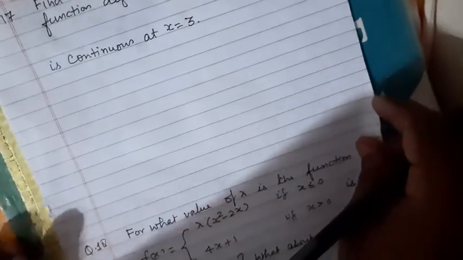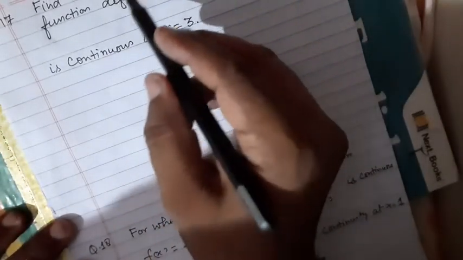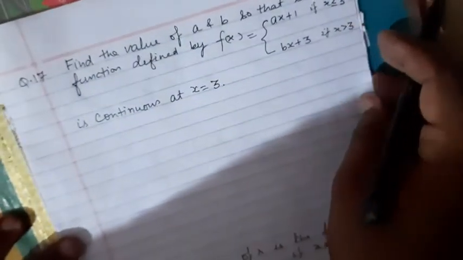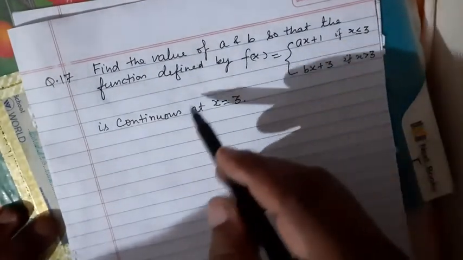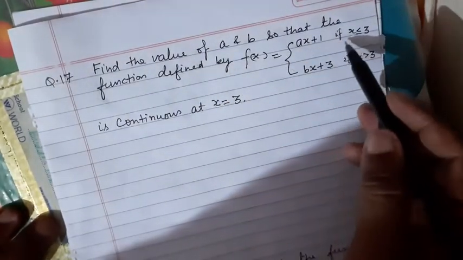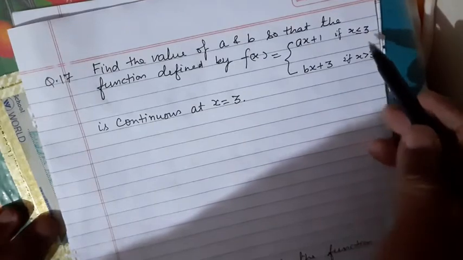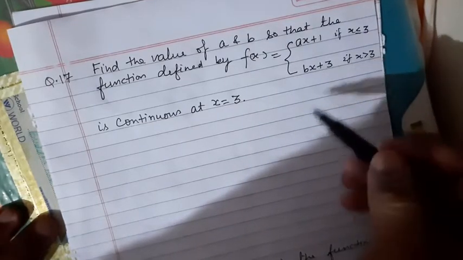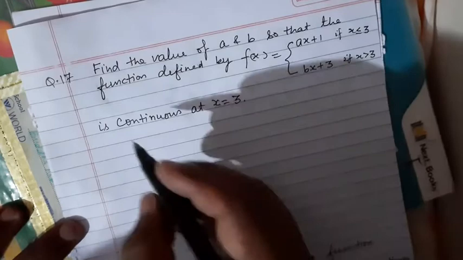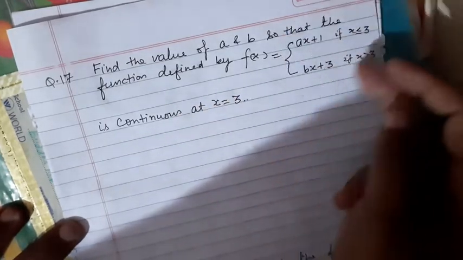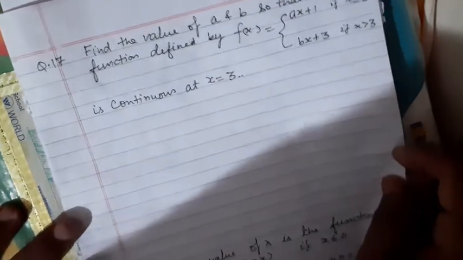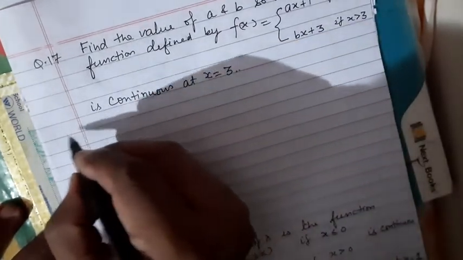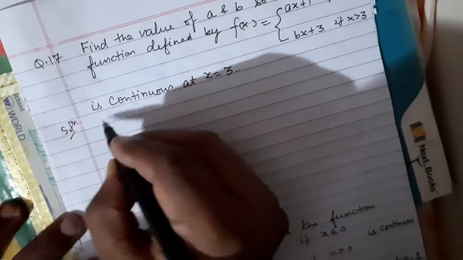Question number 17. In this question, you find the value of a and b. Find the value of a and b so that the function defined by f(x) is equal to ax + b if x is less than or equal to 3, and otherwise for x greater than 3, is continuous at x equal to 3. So at x equal to 3 the function is continuous, so we have to find the relation between a and b.